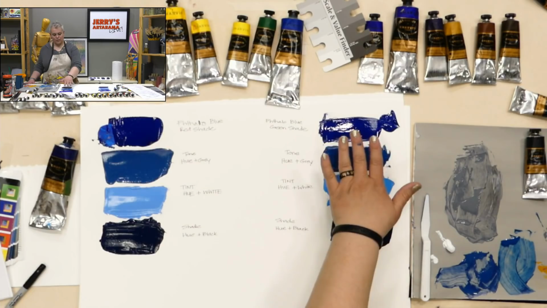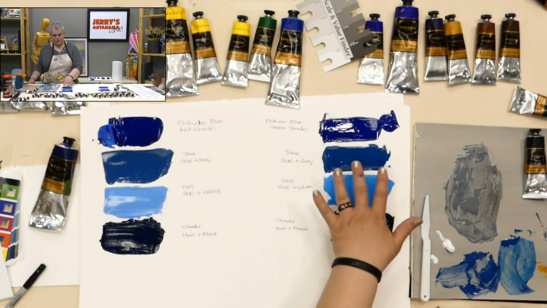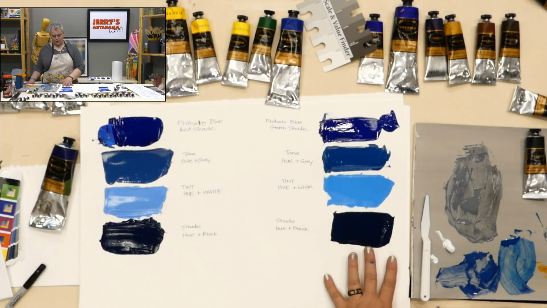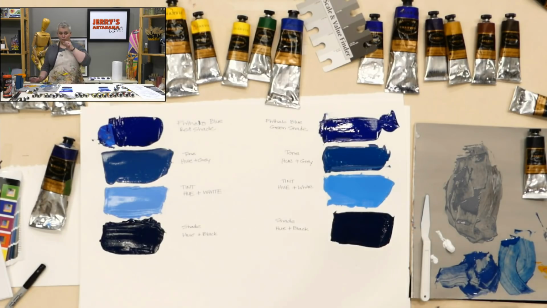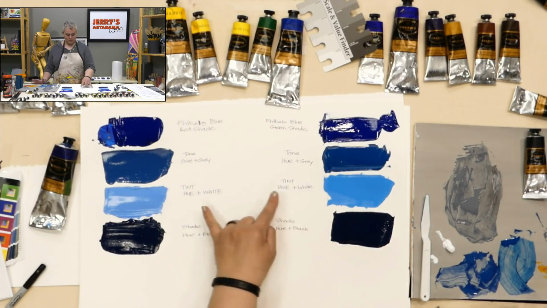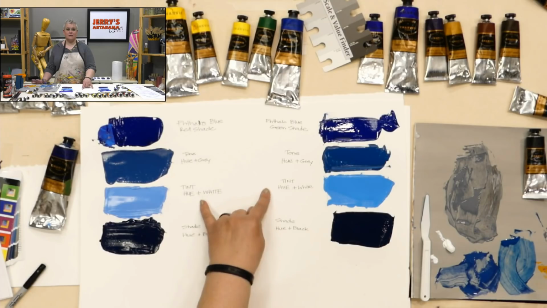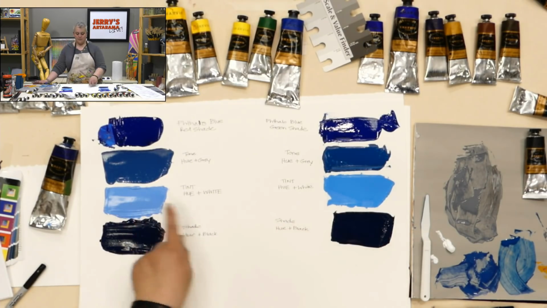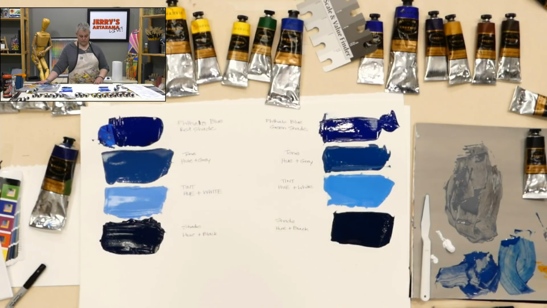Then you've got your phthalo blue-green shade, where you've got your tone with the gray, your tint with the white, and your shade with the black. Can everybody see those color differences? I think the tint is where it's definitely the most obvious, in that it is much greener looking than this one. A lot more periwinkle.